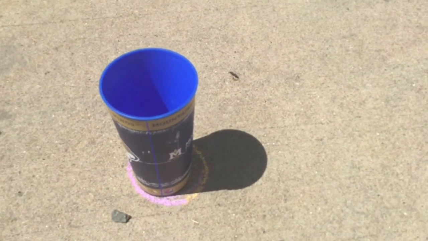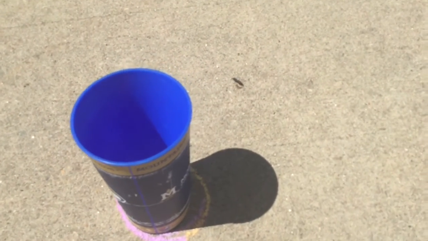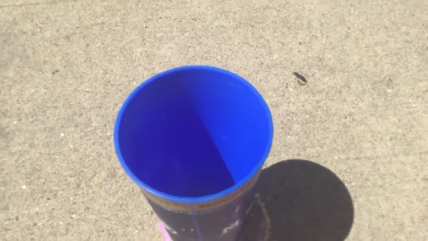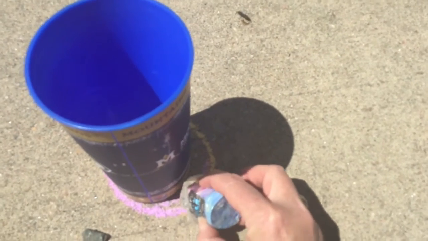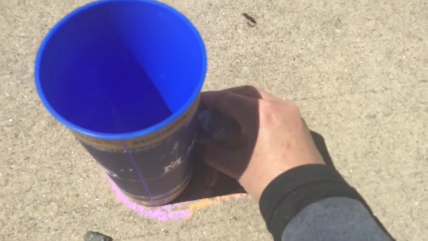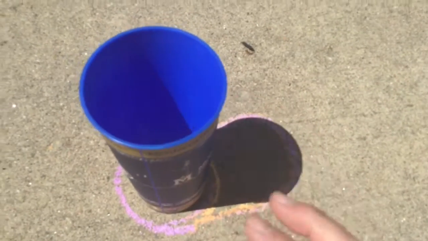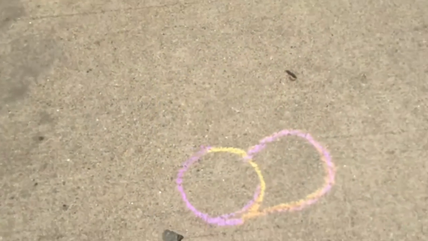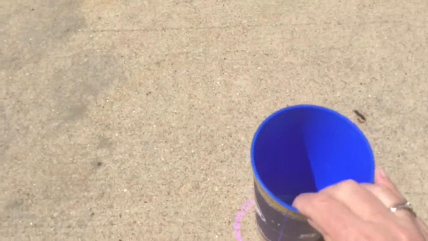Then the next thing I'm going to do is trace the shadow. And now I've traced about where the shadow is. So if I move my cup, I can see where the shadow is and put it back.